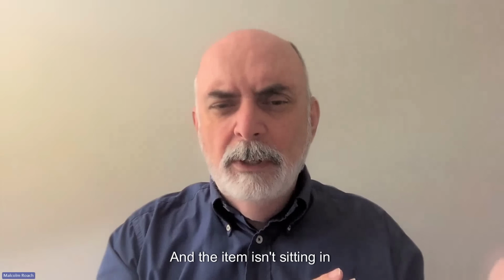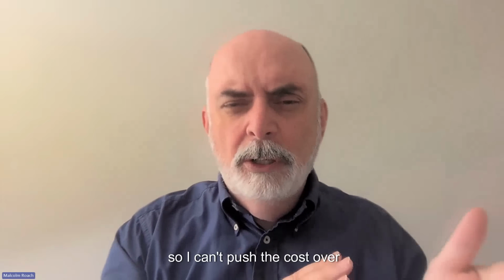And the item isn't sitting in inventory, so I can't push the cost over there. I don't want to record it as maintenance because I don't want that cost to all hit in one year. I want to be able to depreciate it. And so the second is, how do I take those costs and add them to the cost of a fixed asset so I can depreciate it over however many years.